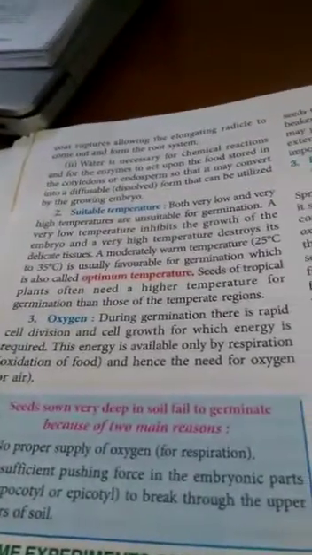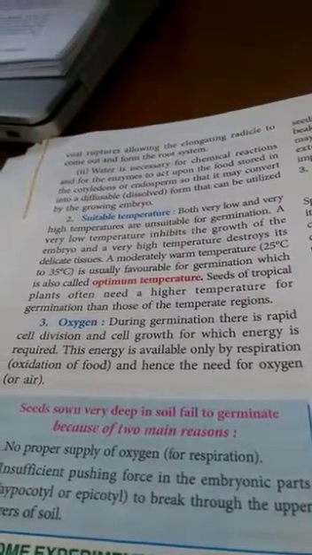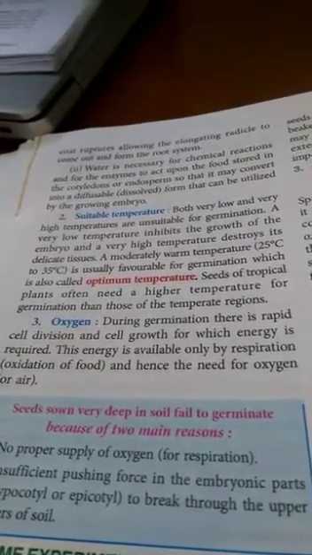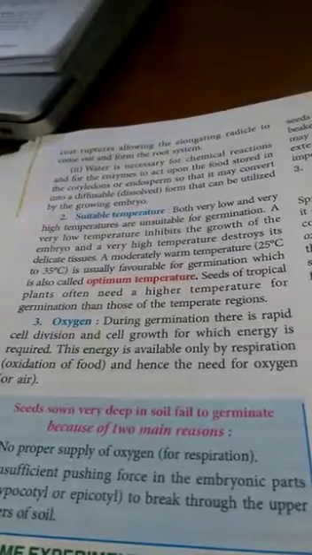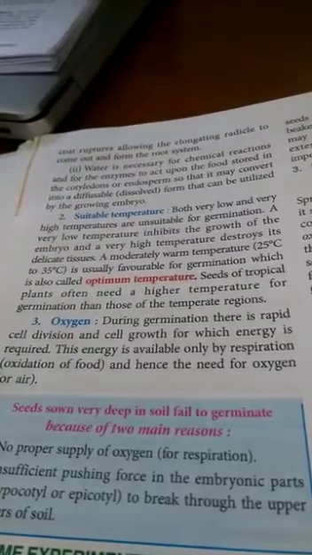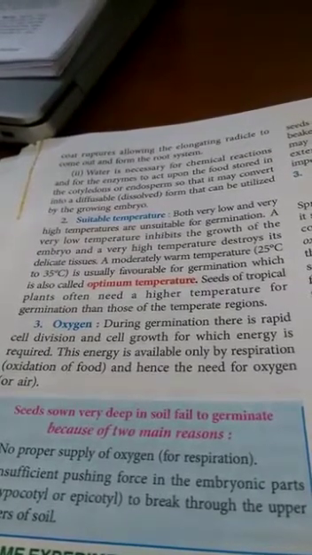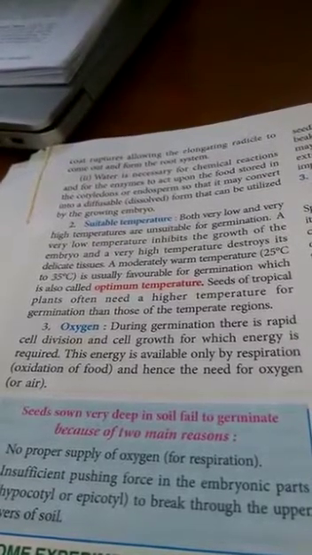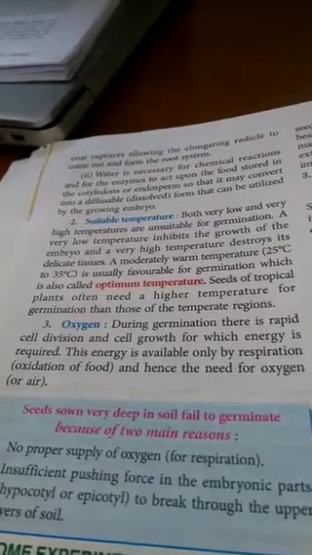Third is the presence of oxygen. During germination of seed, cell division and cell growth take place. And we know that both of these processes require energy. And from where do we get energy? We get energy by the process of respiration. And what is required for respiration? Oxygen. So this oxygen is required for respiration to get energy that can be utilized for cell division and cell growth.